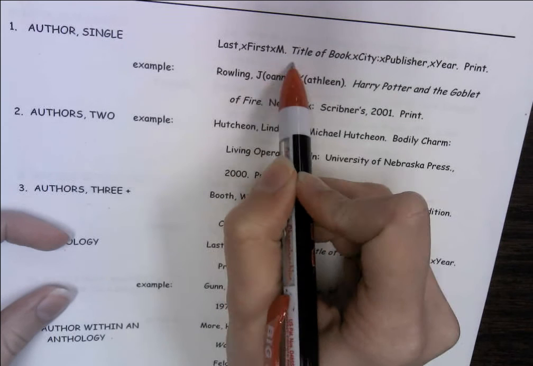Now, EasyBib is a great website to get you started, but they don't always do MLA citations correctly. So don't just rely on EasyBib to get you through. Make sure that you're checking it against this packet where these are all copied right out of the MLA handbook for you. So I'm going to take a look at my first entry instructions here.